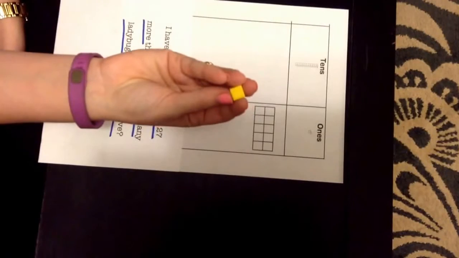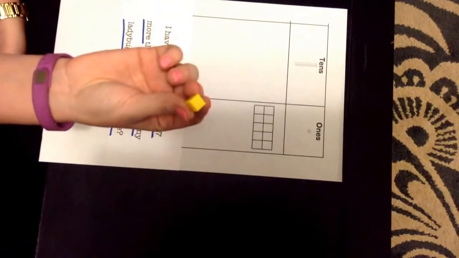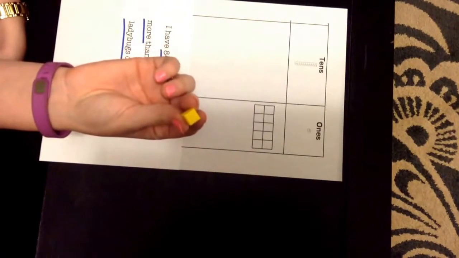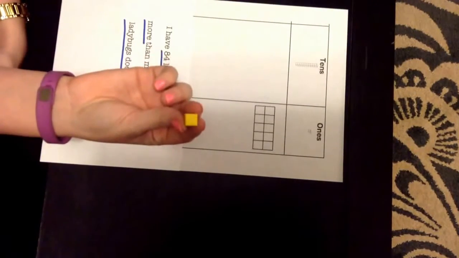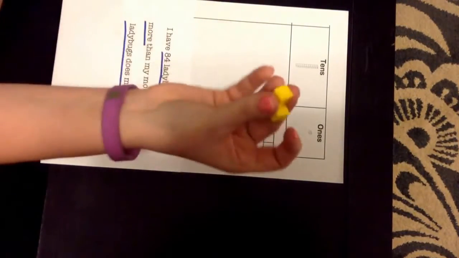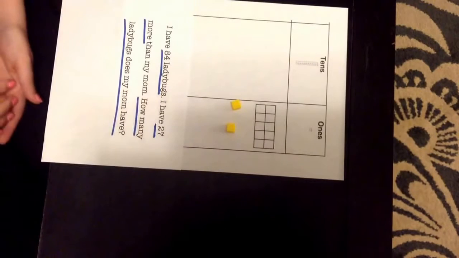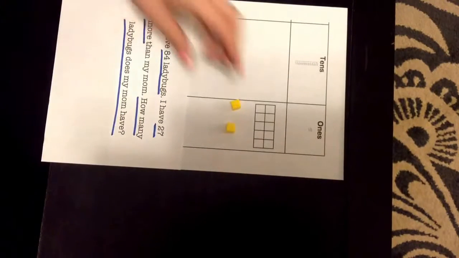In our ones place, we see that we have a 4. So we are going to take out our base 10 blocks and use units. 1 unit is the same as 1 ladybug. So if we have 2 units, 1, 2, we have 2 ladybugs.